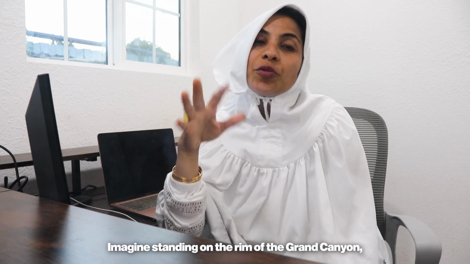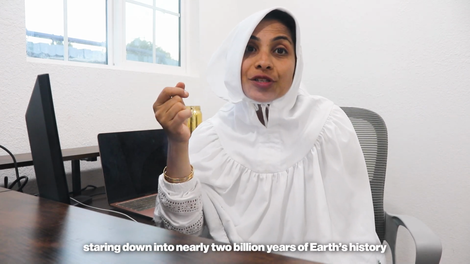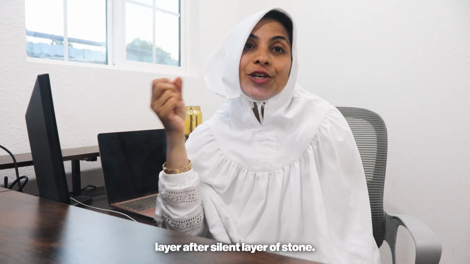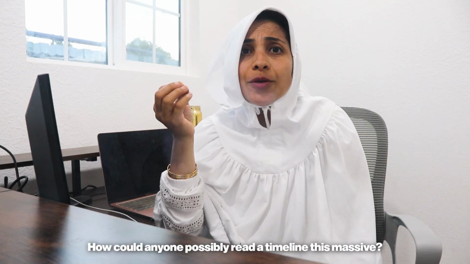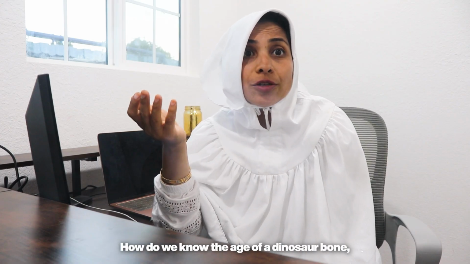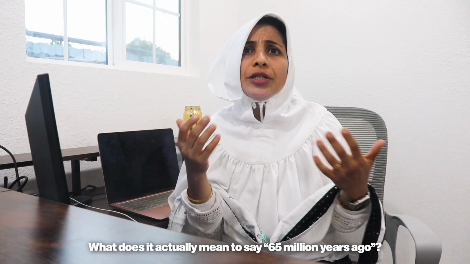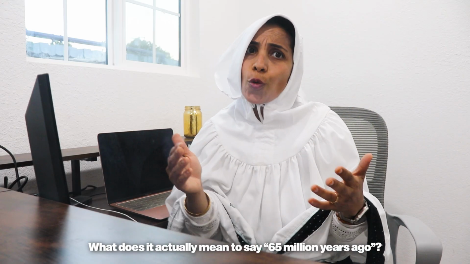Imagine standing on the rim of the Grand Canyon, staring down into nearly 2 billion years of Earth's history, layer after silent layer of stone. How could anyone possibly read a timeline this massive? How do we know the age of a dinosaur bone or whether trilobites came before T-Rex? What does it actually mean to say 65 million years ago?